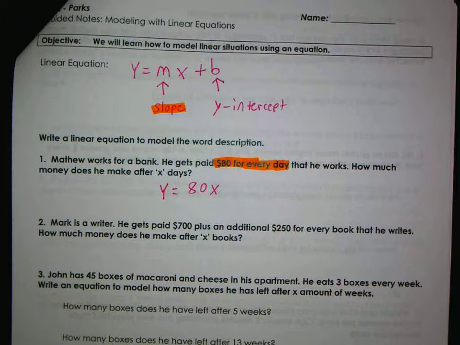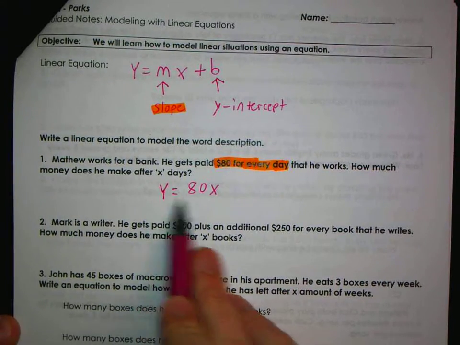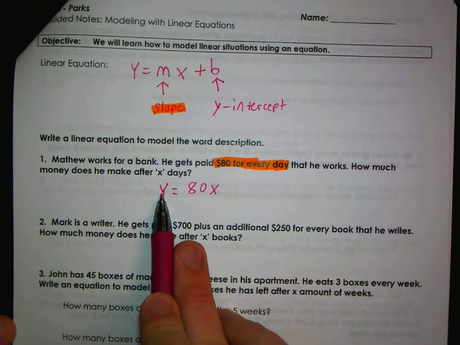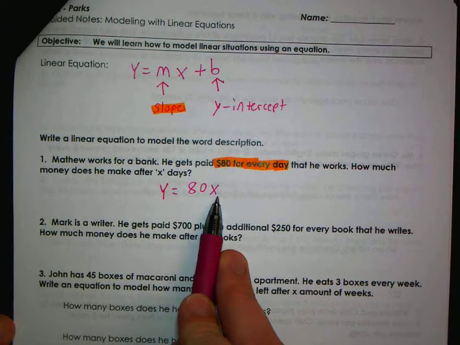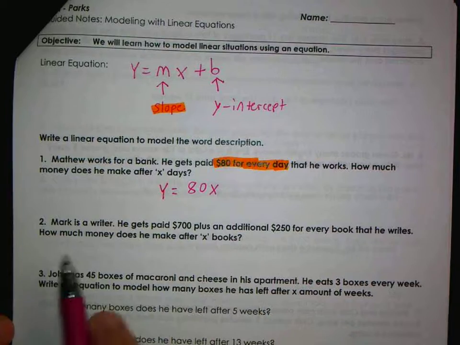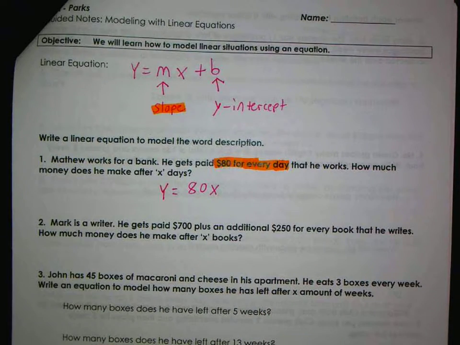Well, in this example, x is the number of days, and y would be how much money he gets, right? So if he worked one day, he'd make $80. 2 days, 80 times 2, 160. Does that make sense? So depending on the number of days he works, he gets paid per day.